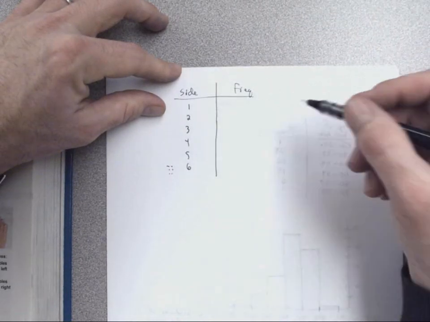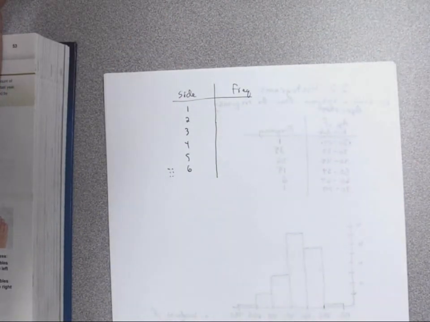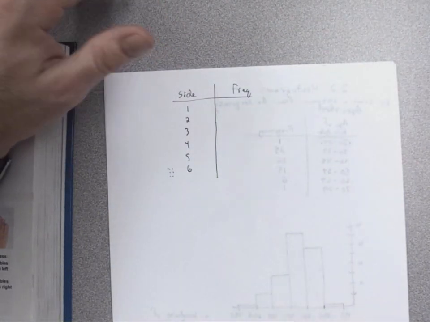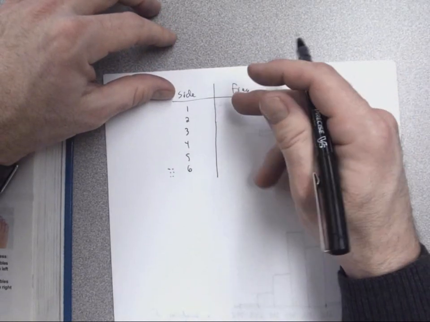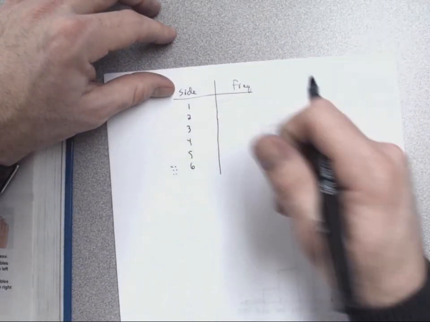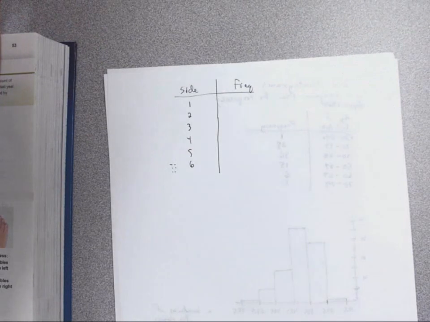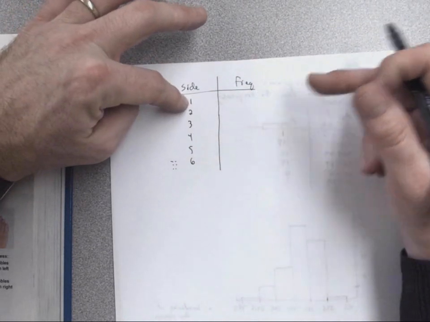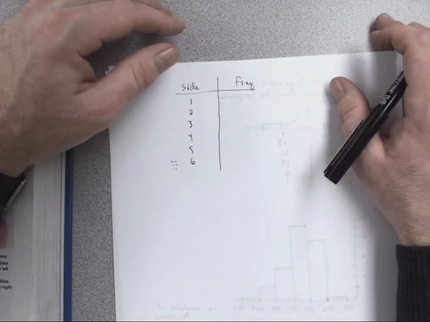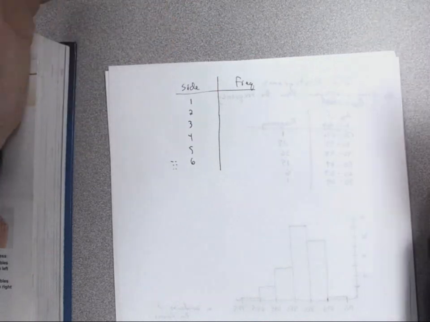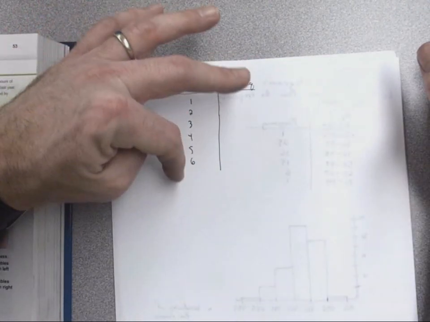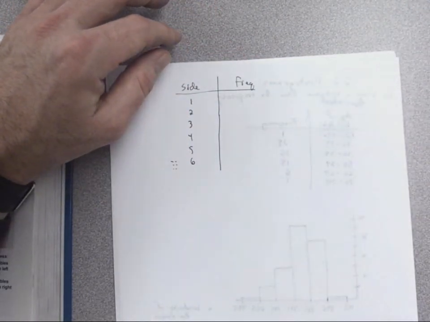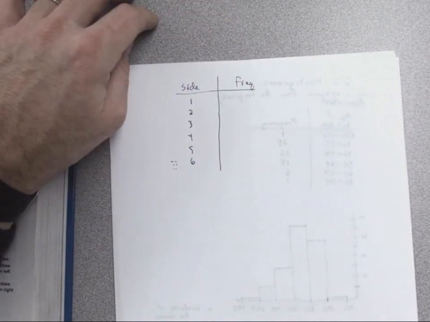If I roll this thing over and over and over again, you'll notice it's going to look very random, but if you start keeping count of these things, you're going to get about the same amount of every single number. If you don't believe me, roll a die 100 times and keep count of all your numbers, and notice how you basically will get about the same number.